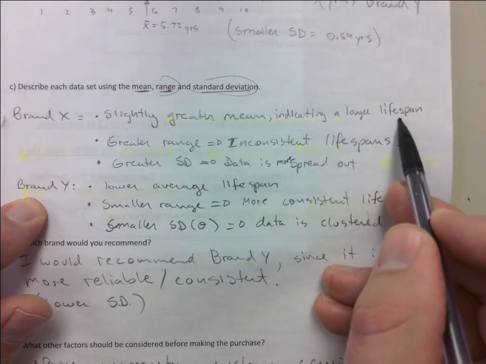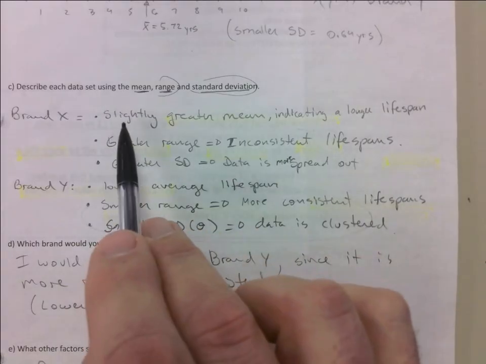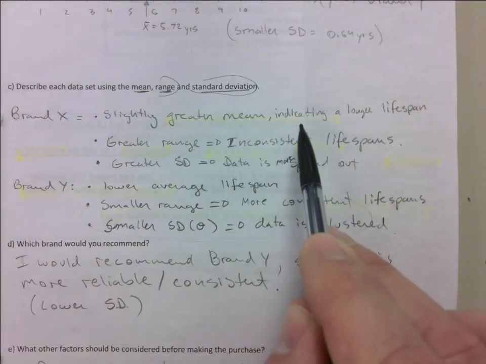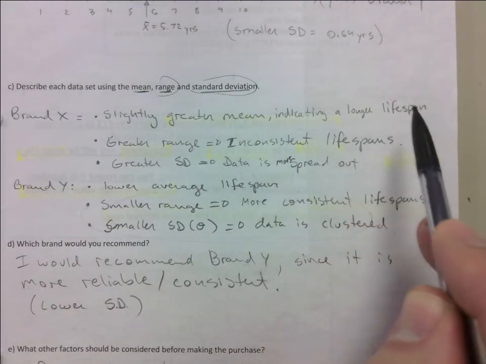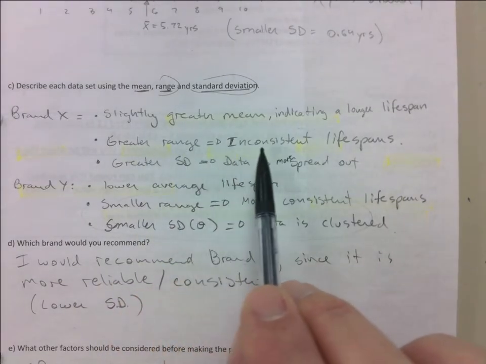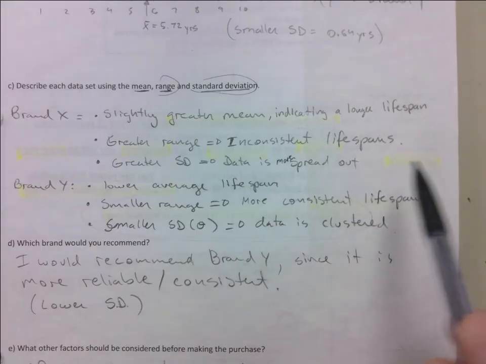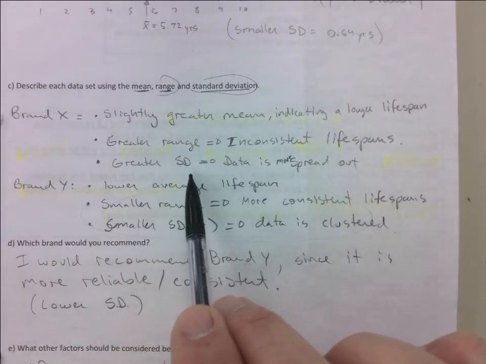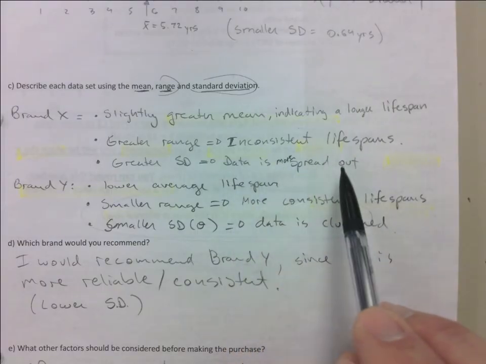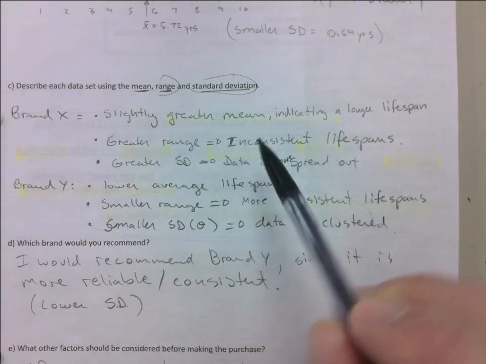A longer lifespan. Okay? If we're talking test scores, if somebody has a higher mean, it tells us that person normally scores higher overall. That's what you would say there. A greater range tells us that the lifespans are inconsistent, they're spread out. A greater standard deviation tells us the same thing. Data is more spread out, inconsistent. They're basically the same thing. You can toss around the words between them.